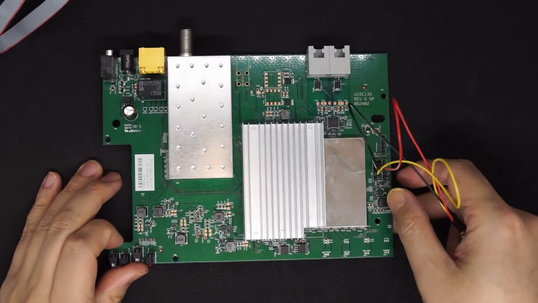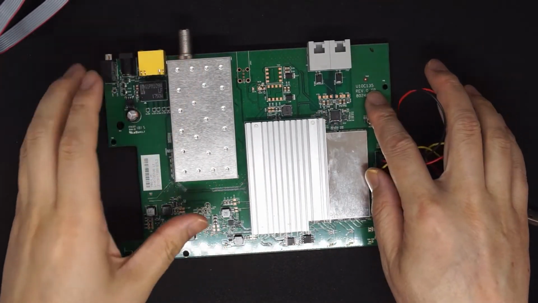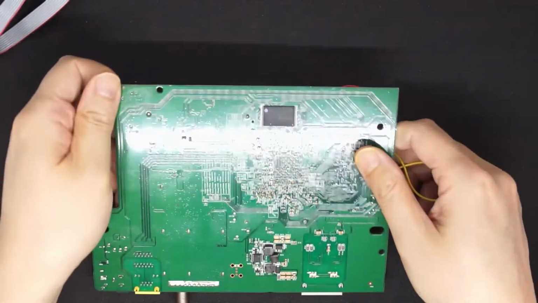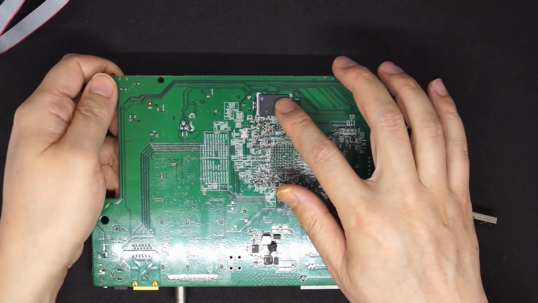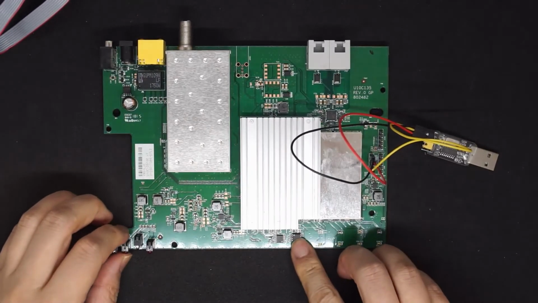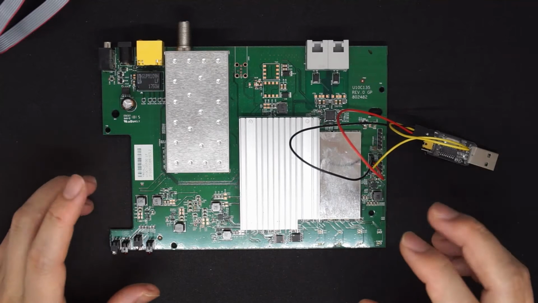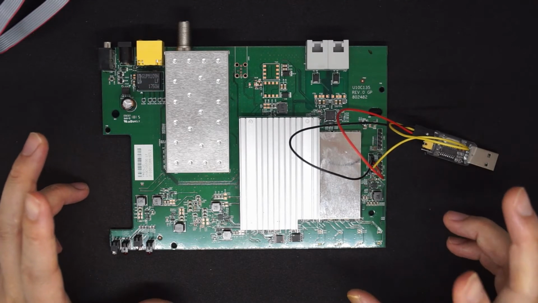In another video, we have talked about this modem, U10C105, mainly talking about the NAND flash here. There is a second flash, which is a 4 meg SPI flash here. In this video, I'm going to solve two questions.